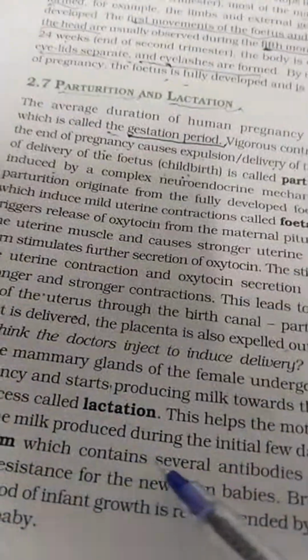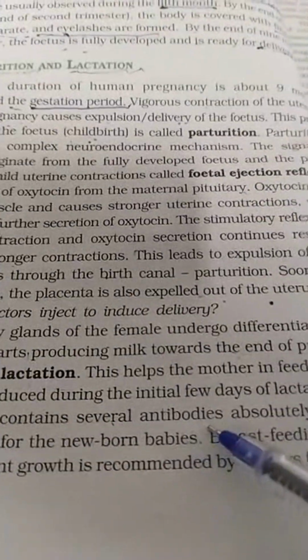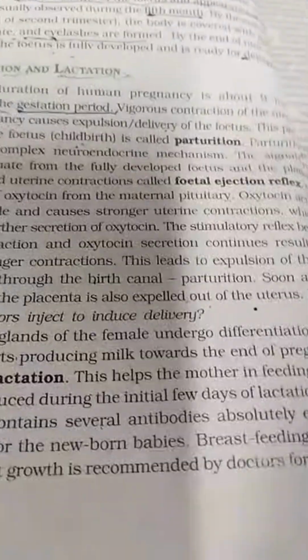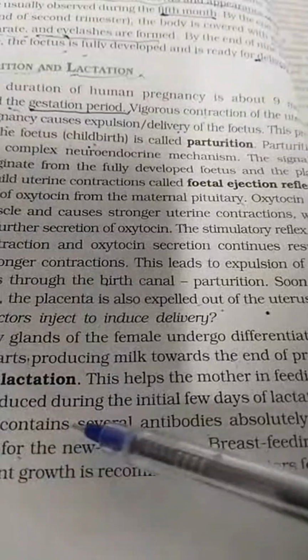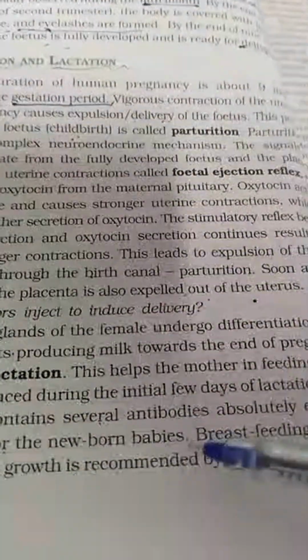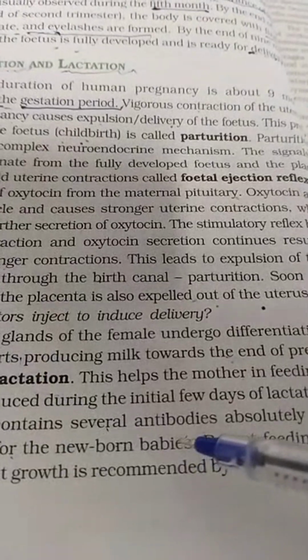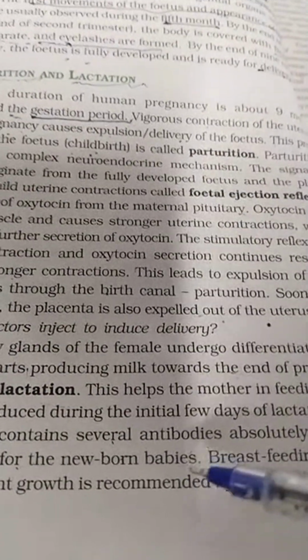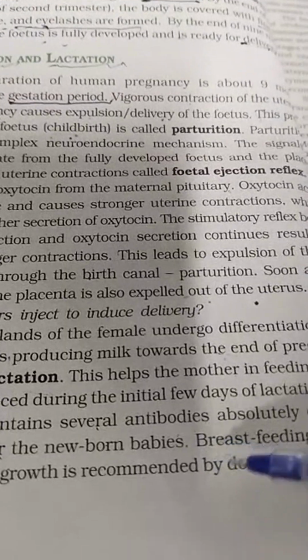Colostrum, which contains several antibodies absolutely essential to develop resistance for the newborn babies. See, colostrum is essential for providing immunity to that baby.